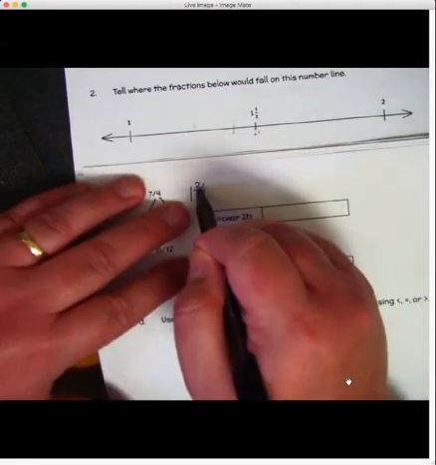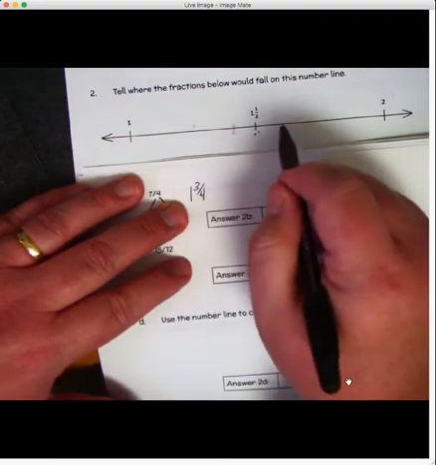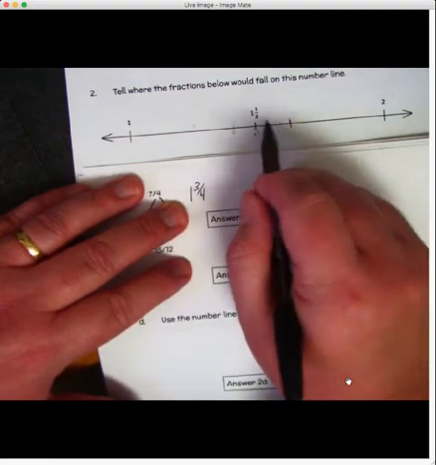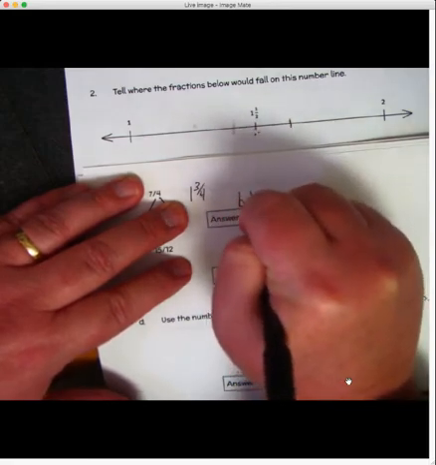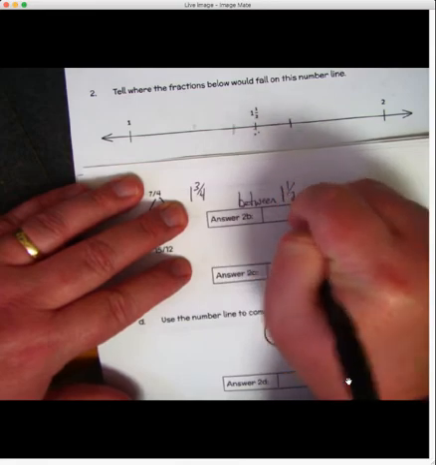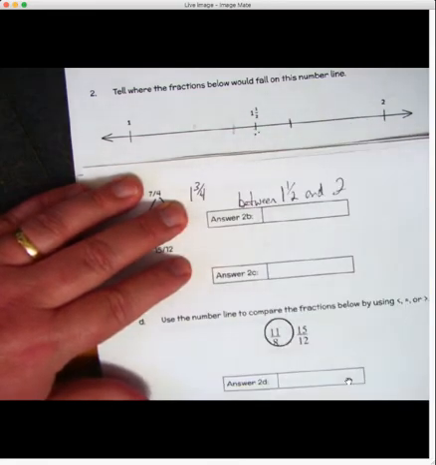This is bigger than 1 1/2. This is bigger than 1 2/4. So it's going to be over here somewhere because it's more than 1 1/2. So this one's going to be between 1 1/2 and 2. It's going to be between these two benchmarks.